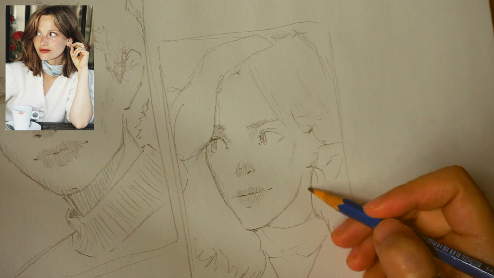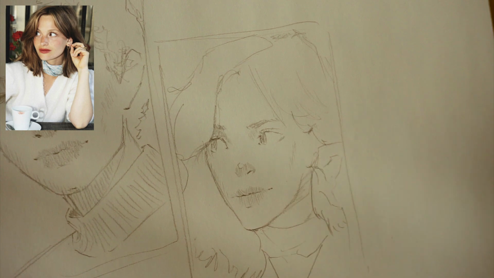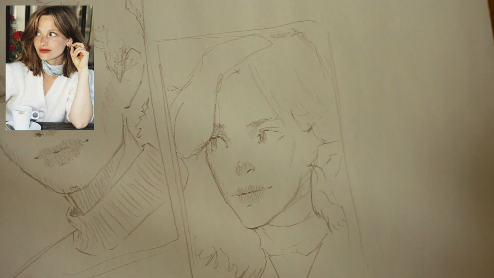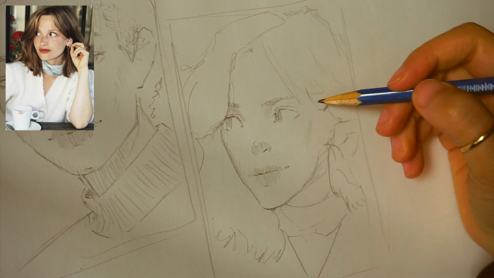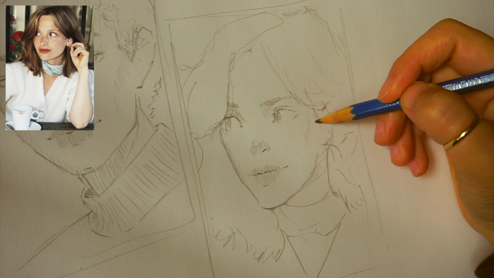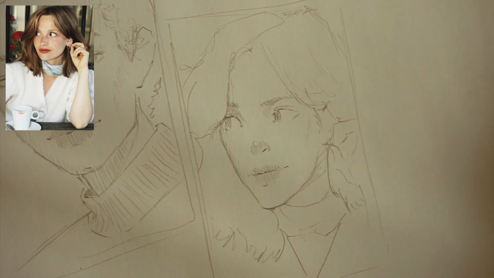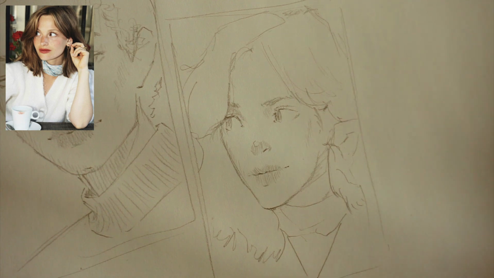Yeah, so that's generally where I'd stop at this point before I go in and ink. Yep, that looks good.